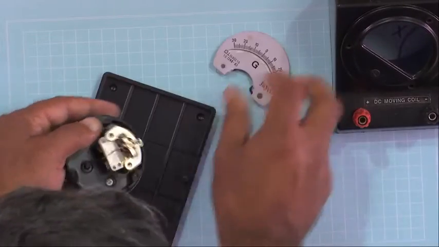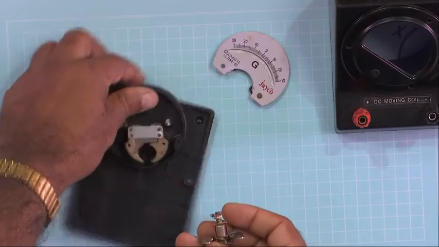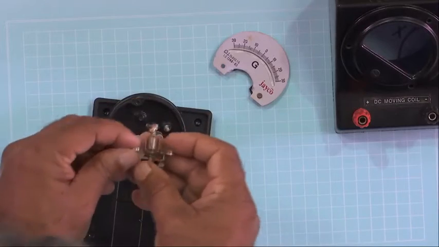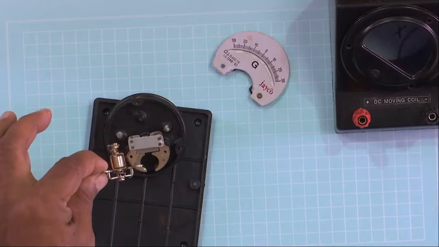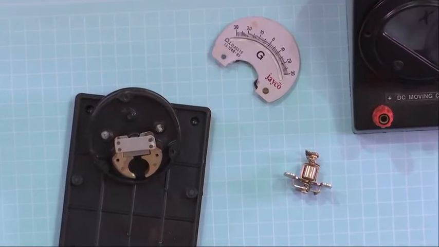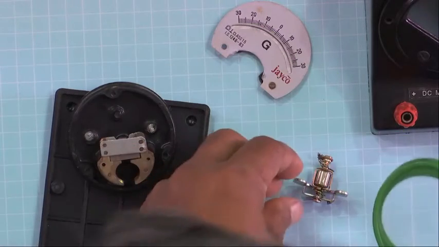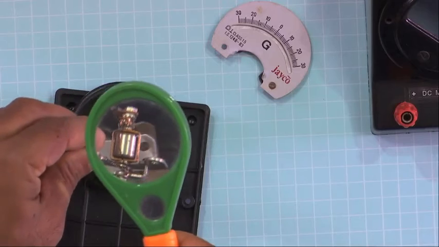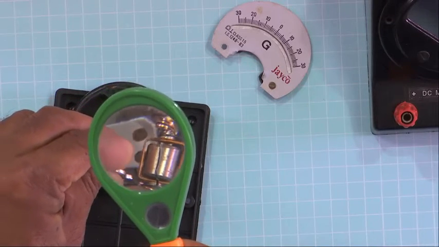Here I opened and showed you this magnet and this rectangular coil placed here.